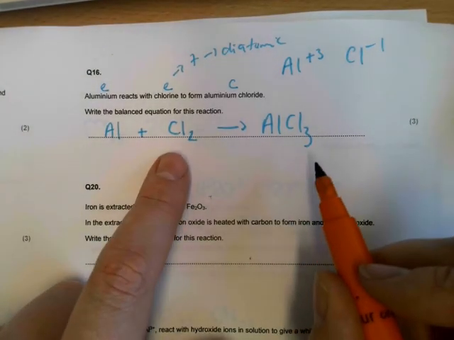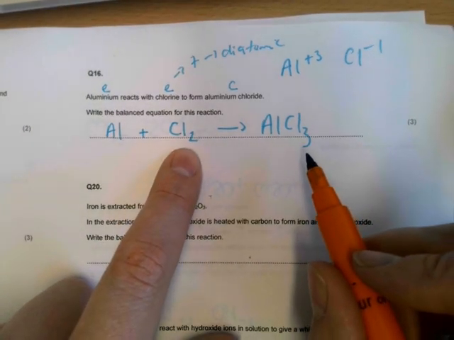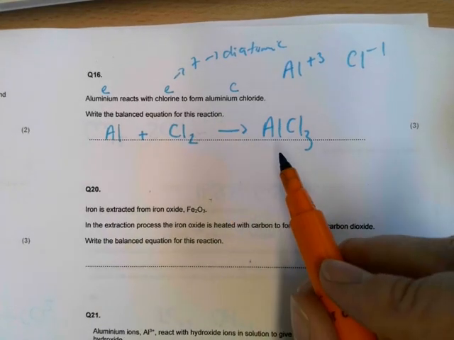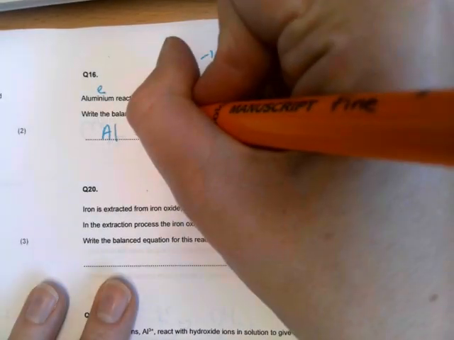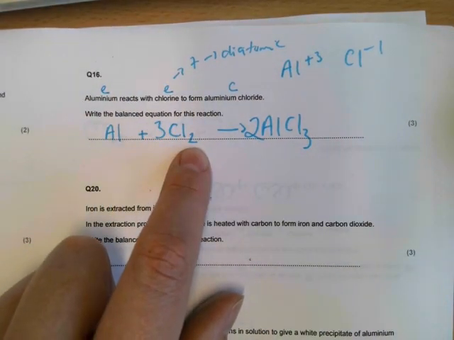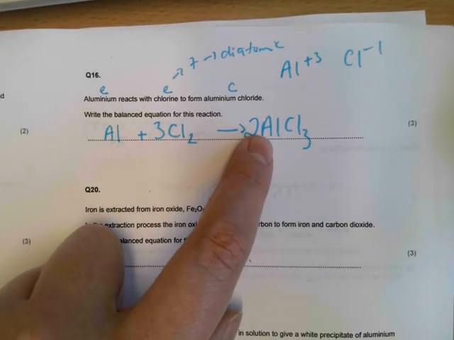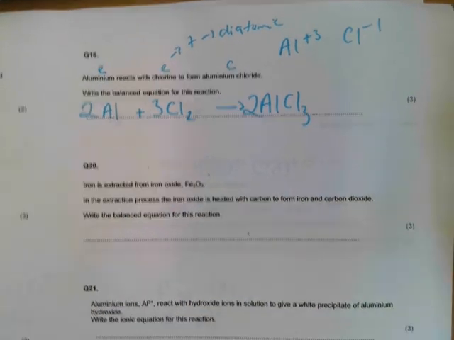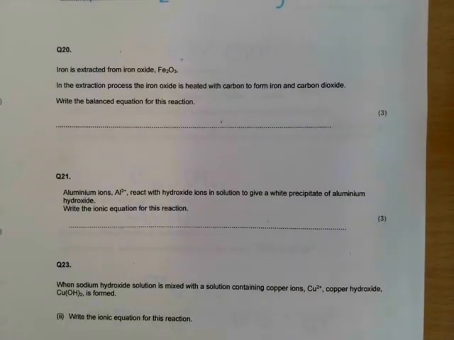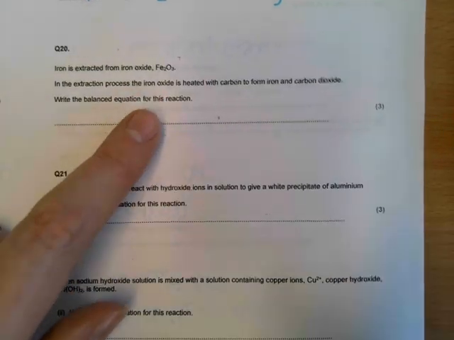To balance this, 3 chlorines and 2 chlorines, bit of an awkward one, but the lowest number 3 and 2 divide into evenly is 6. So I'm going to make 6 chlorines on each side, so 3 2s are 6, 2 3s are 6, 2 aluminiums on the right, 2 aluminiums on the left. It's now balanced.